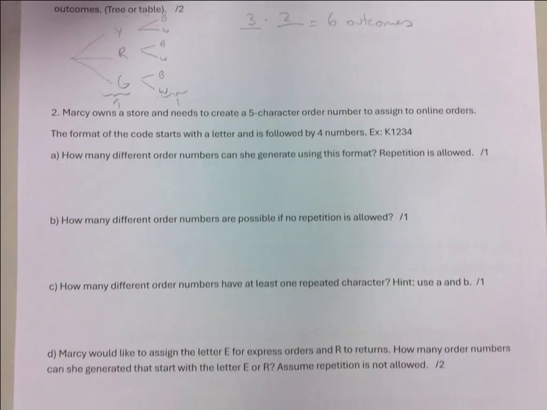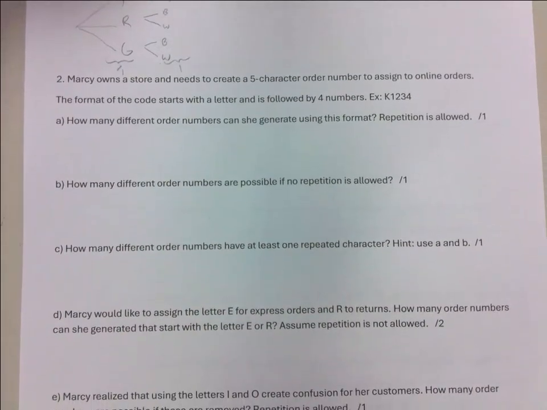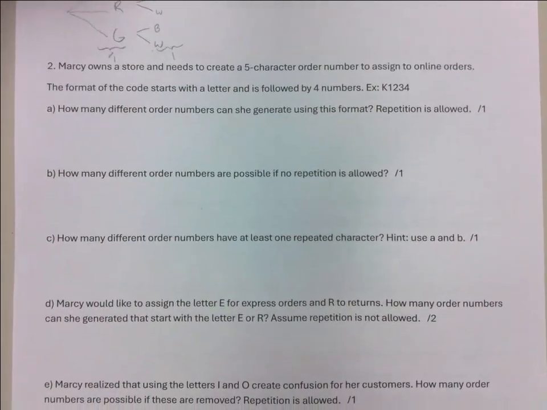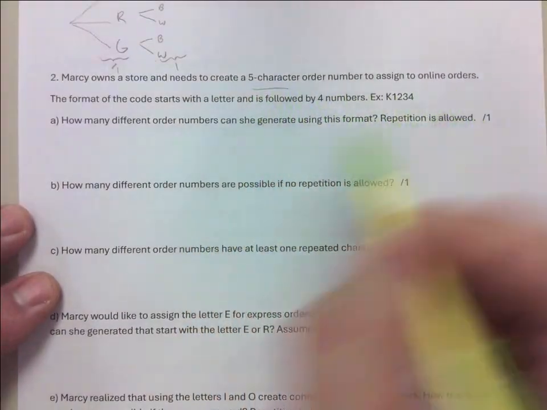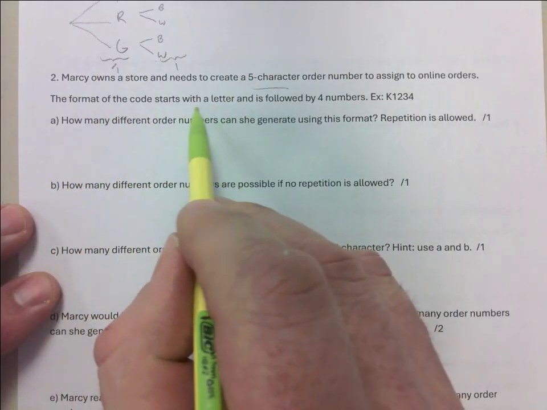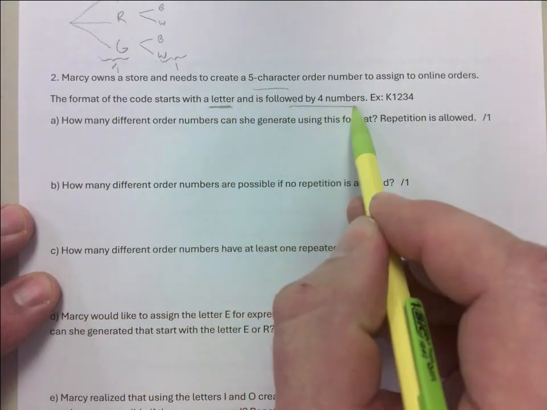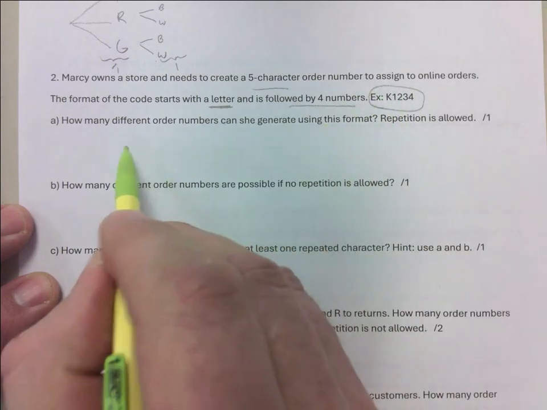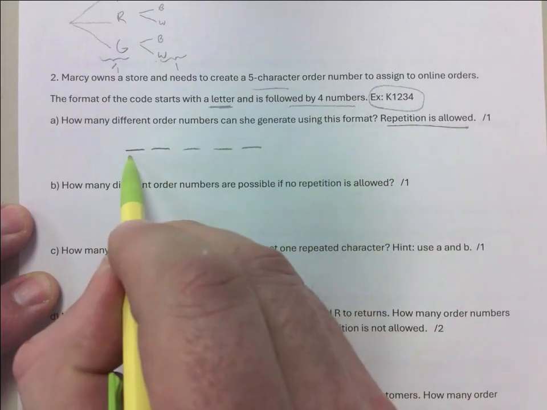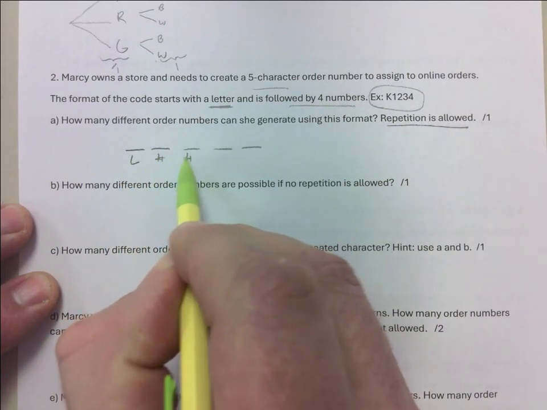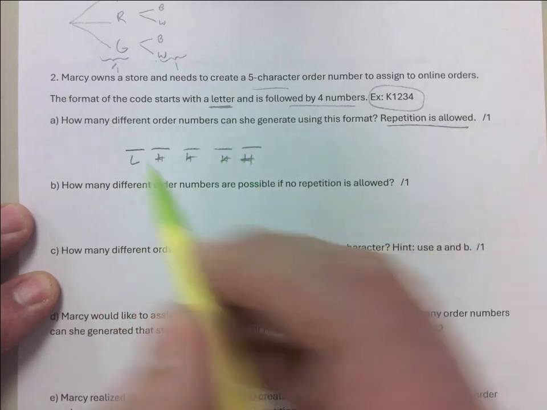Next. Question? Marcy owns a store, and it needs a 5-character order number. The code starts with a letter and is followed by 4 numbers. There's an example. So, given that repetition is allowed, letter, these are all numbers. So it's like an event, right?